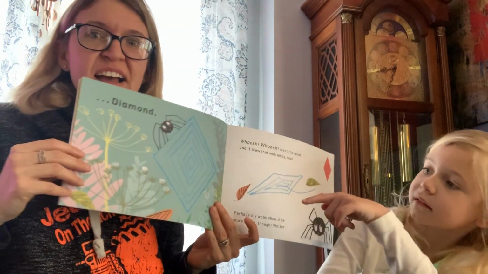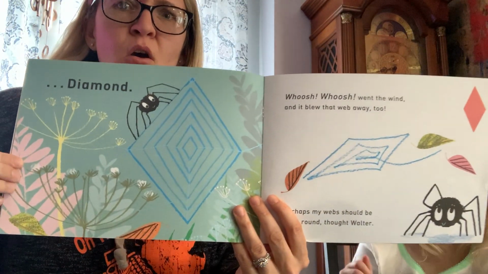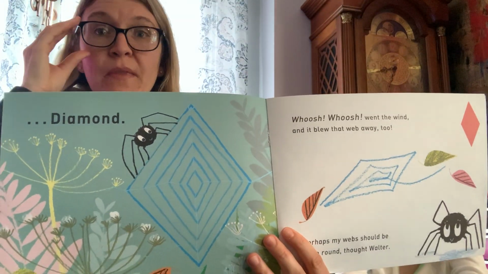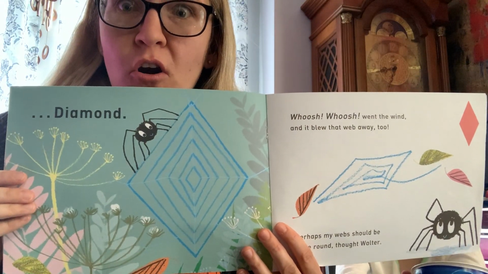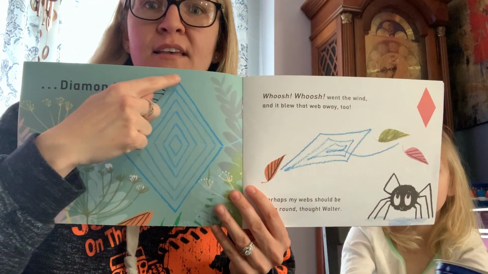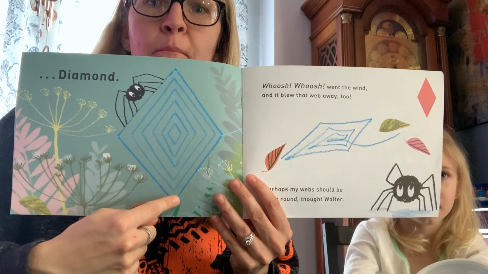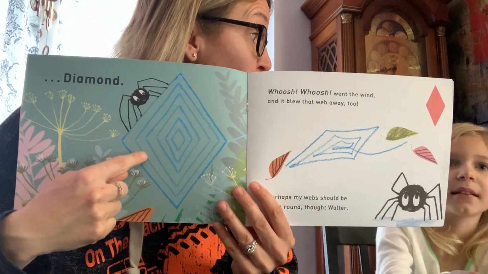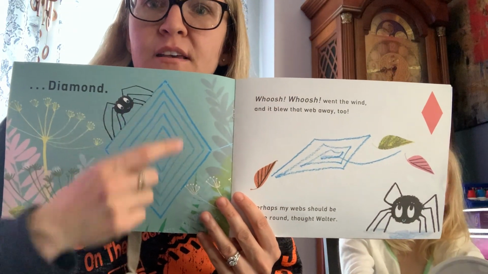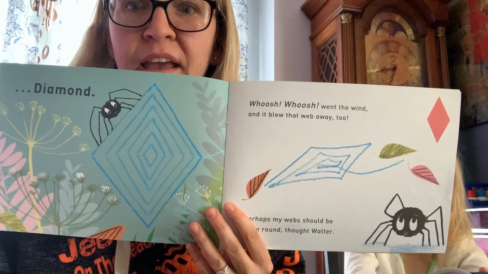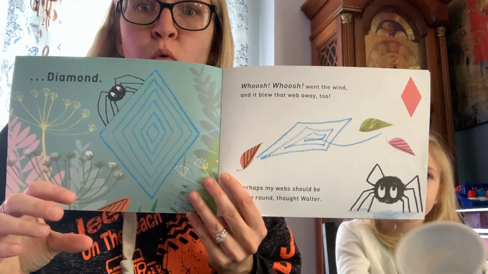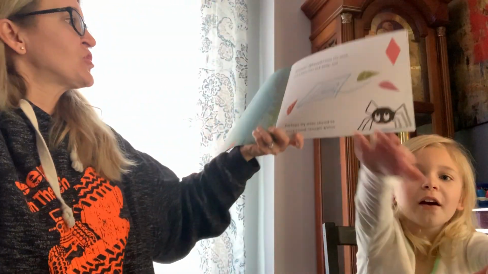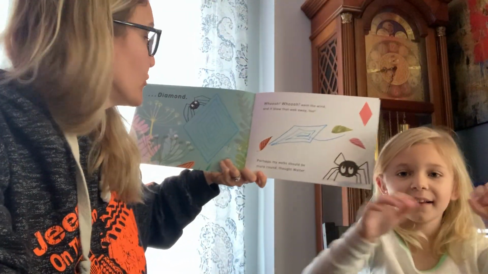What is that? Diamond. Well, it is a diamond. But you know what Mrs. Arholm likes to call this shape? I like to call this shape a rhombus. So you can call it a diamond, but a big second grader word is to call it a rhombus. But once again, after he made that rhombus, whoosh! The wind blew it away again.